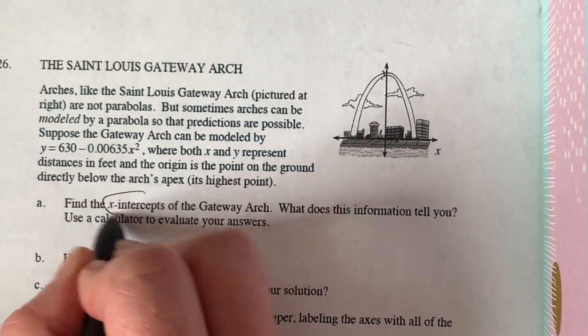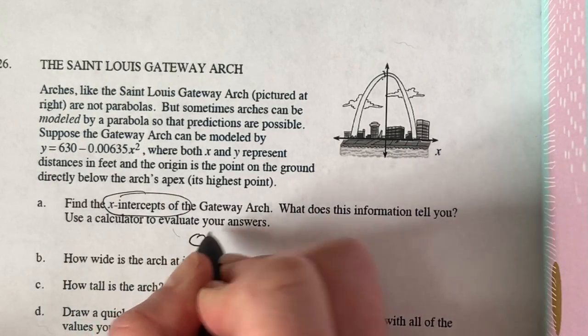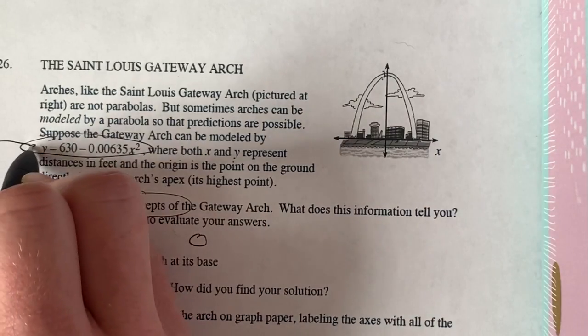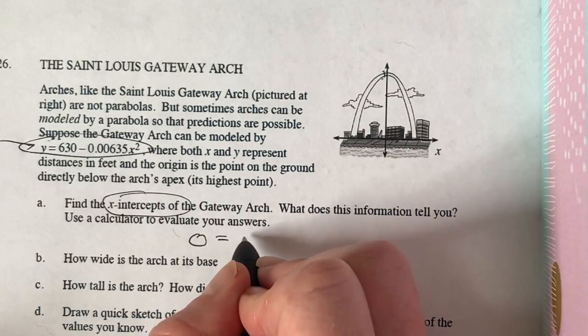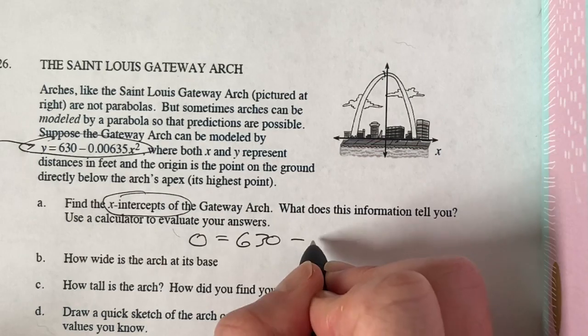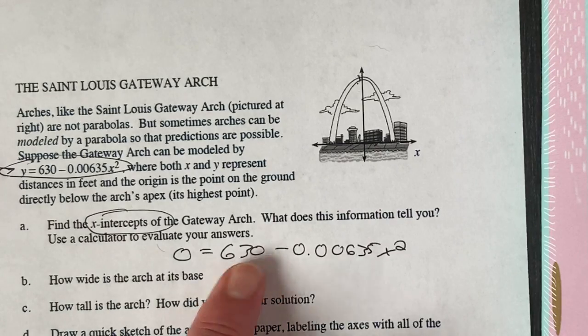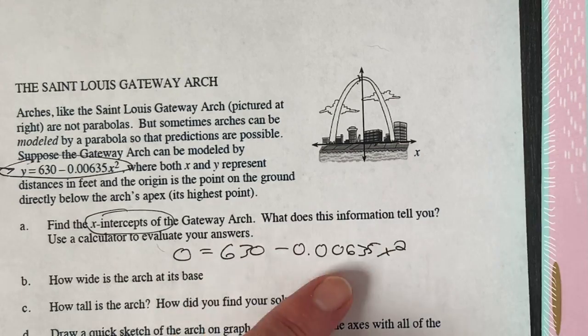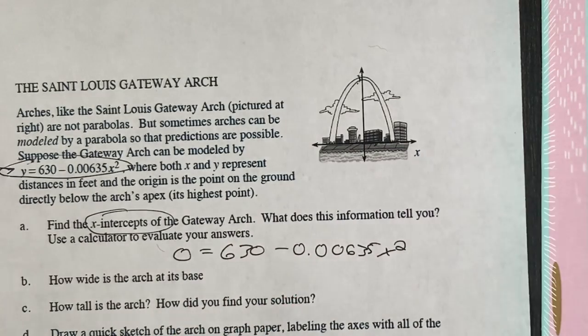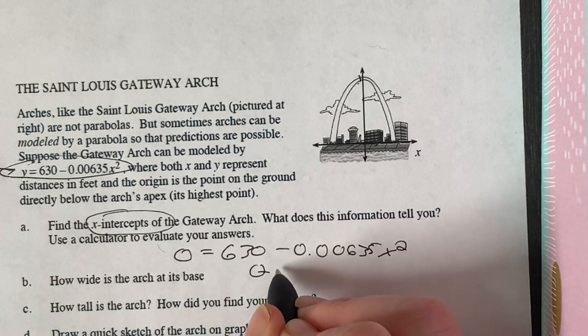Let's get the x-intercept. So that's the value of x when y equals 0. And I have this. Does that look factorable? Well, is negative 0.00635 a perfect square or 630 a perfect square? They don't look like them, okay? Don't look like perfect squares. This does not look like a difference of squares, so I'm not going to factor this. We're going to use the quadratic formula.